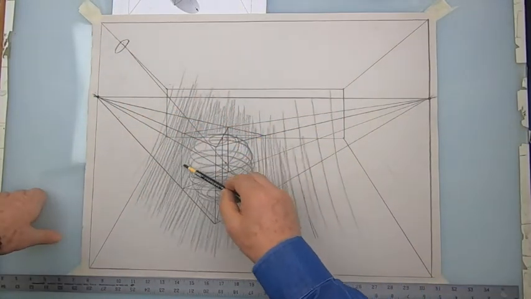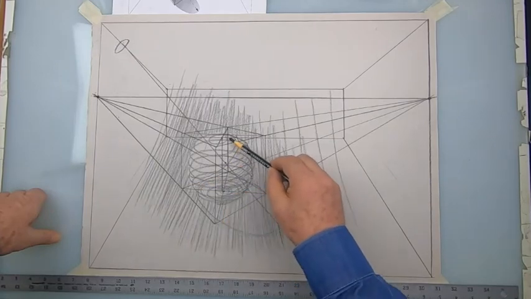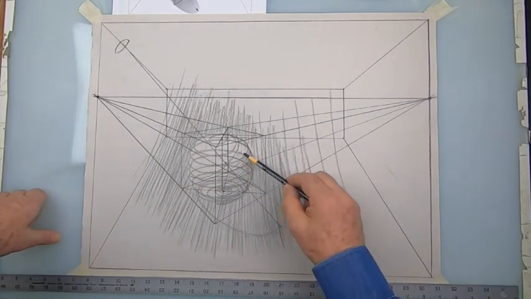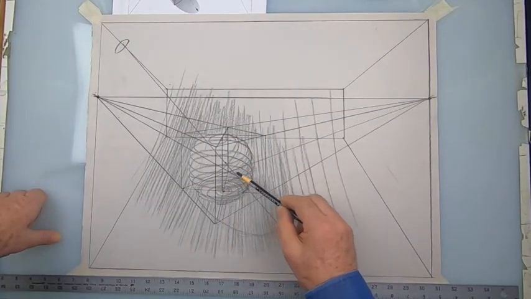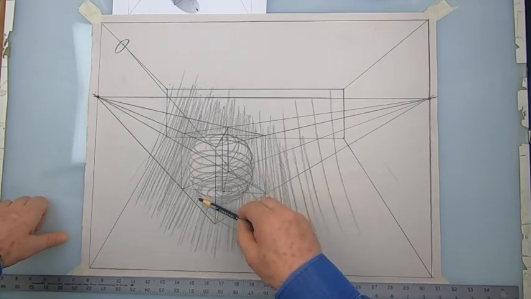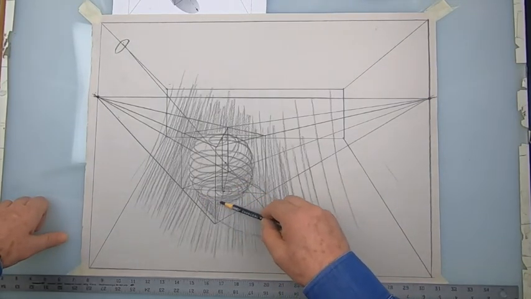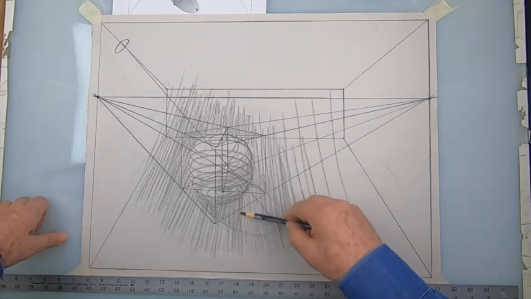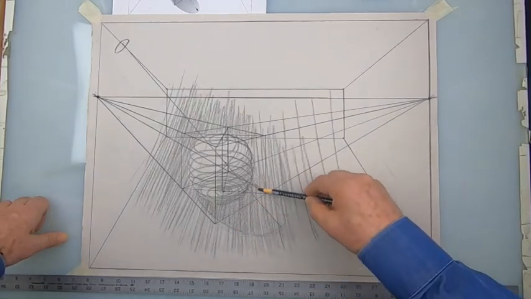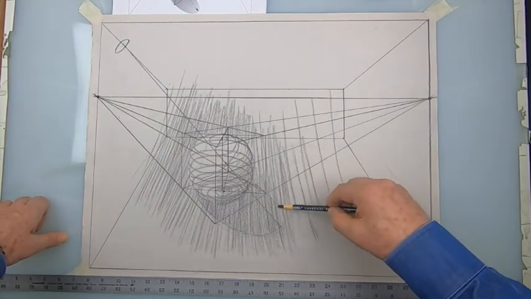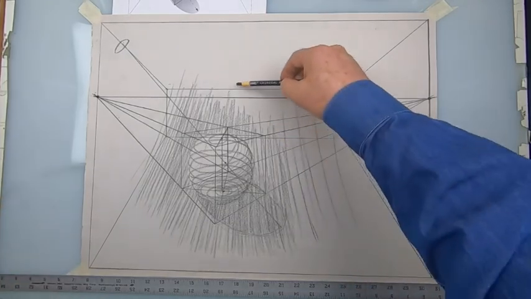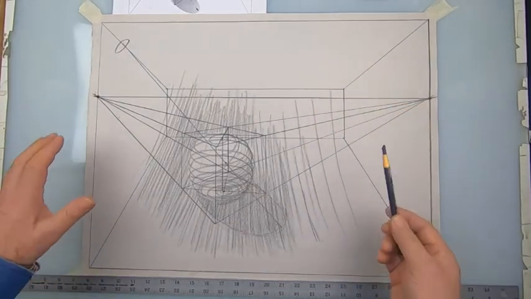This edge is going to be sharp. There's going to be a soft transition edge, a shadow core, the reflected light, and the cast shadow. And we can indicate a little bit on the cast shadow side to emphasize the visual here, right? And here you go. Okay.